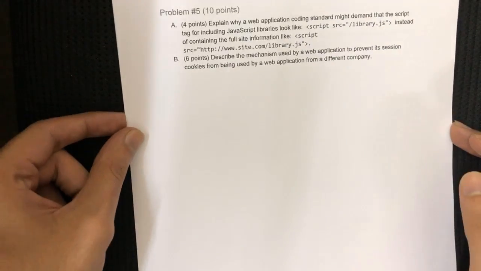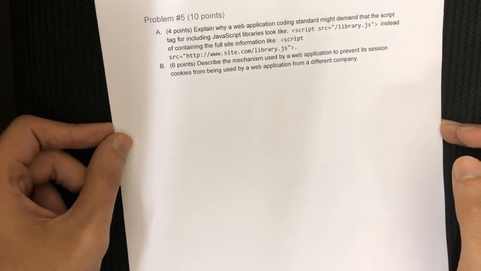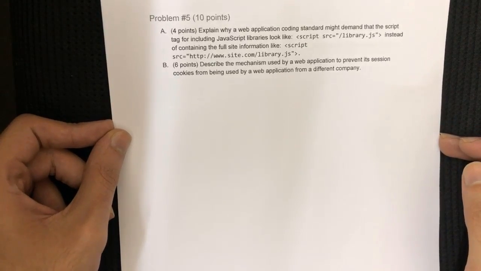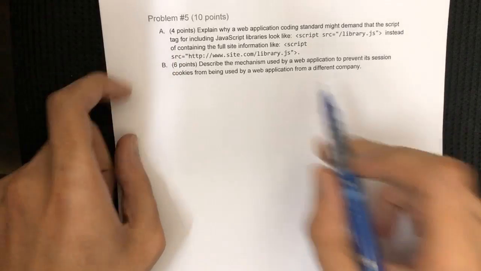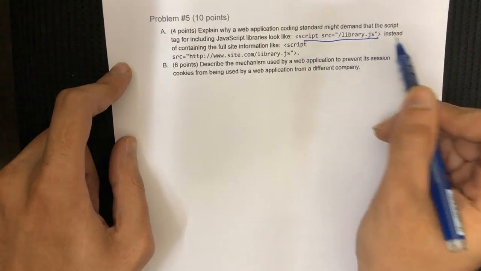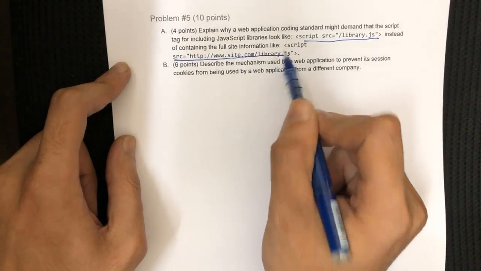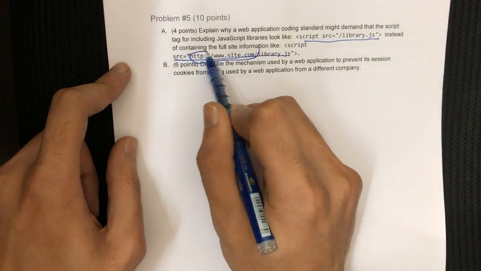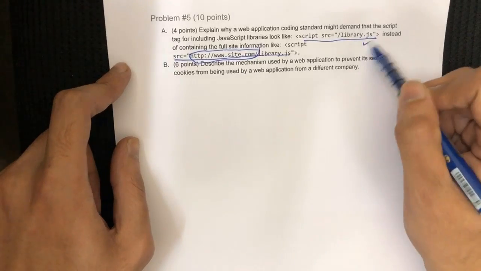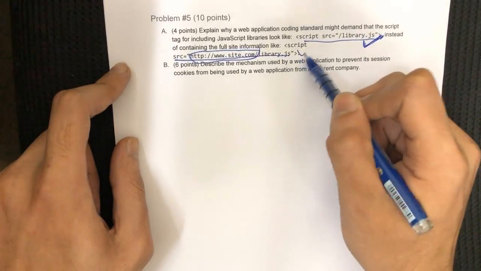Let's look at problem 5 now. It says, explain why a web application coding standard might demand the script tag for including JavaScript libraries looking like this instead of this. Basically the only change in these is that the domain name is included over here. So why might this one be demanded and this one might not be?